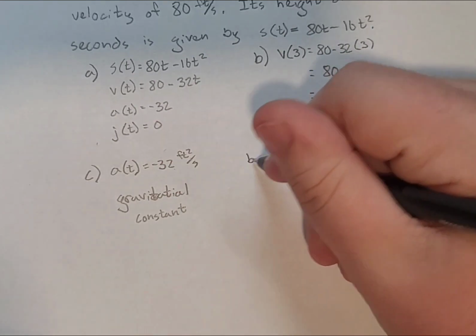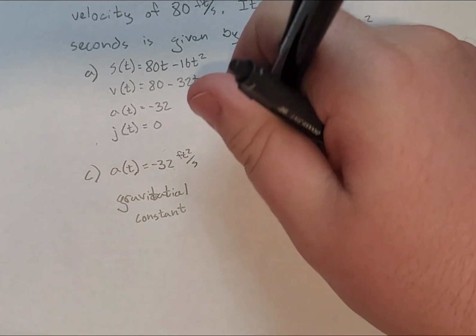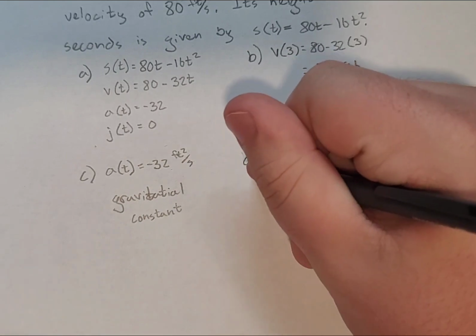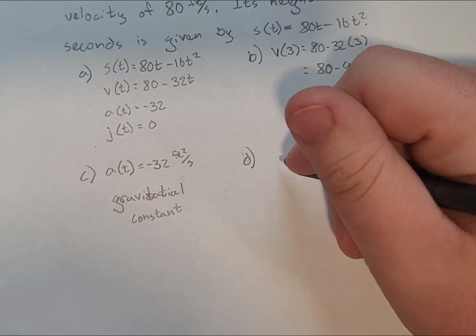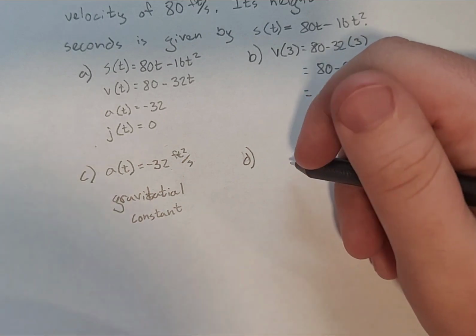Next, it wants part D, the maximum height reached by the stone.